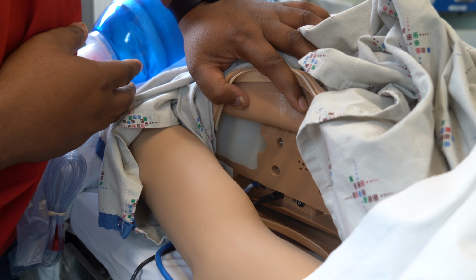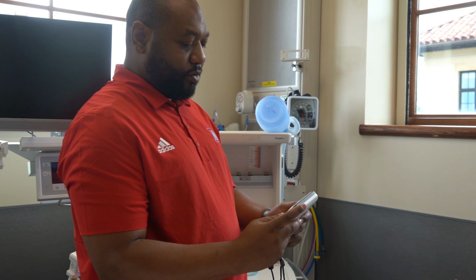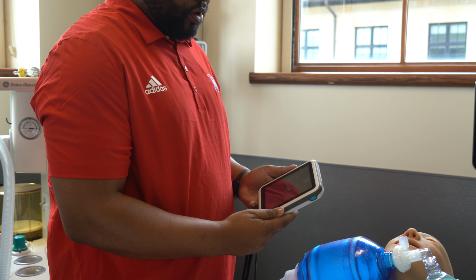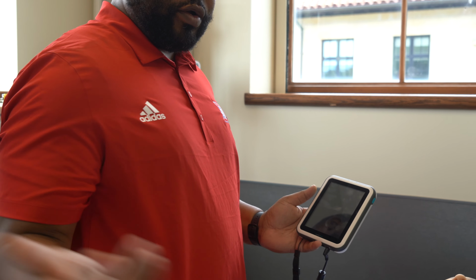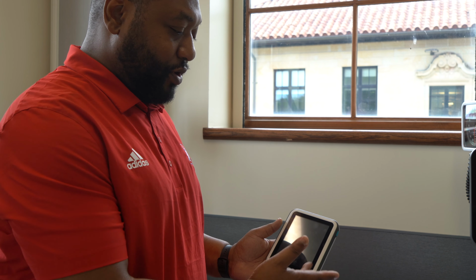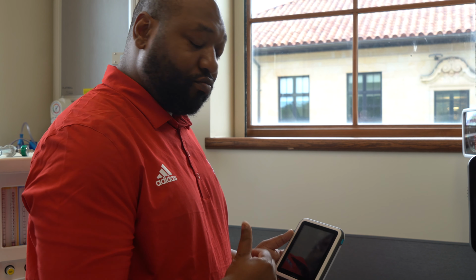Just press the power button there. Then our Sim Pad will be here once this turns on, and you just turn it on the same way as our Sim Junior. After you hear a call, it'll connect to that, and we will connect it the same way as we did the Sim Junior, and then you'll be ready for your simulation.